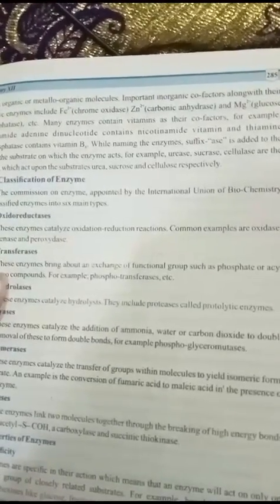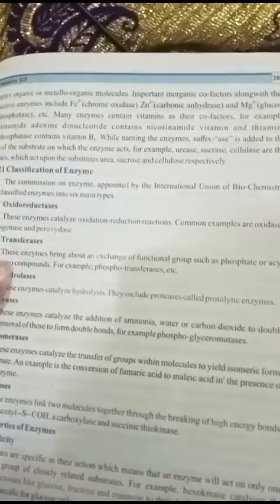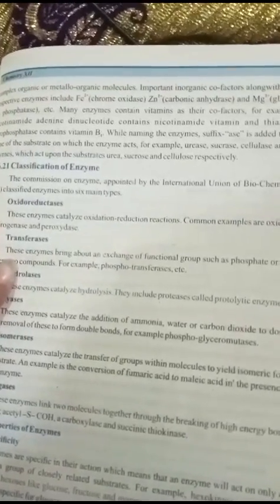For example, nicotinamide adenine dinucleotide contains the nicotinamide vitamin, and thiamine pyrophosphate contains vitamin B1. While naming the enzyme, the suffix "ase" is added to the name of the substrate on which the enzyme acts. For example, urease, sucrase, and cellulase are the enzymes which act upon the substrates urea, sucrose, and cellulose respectively.